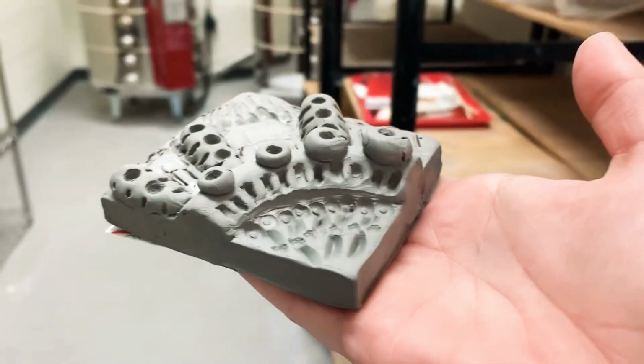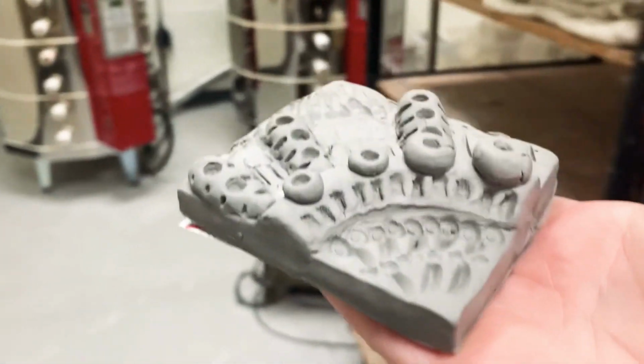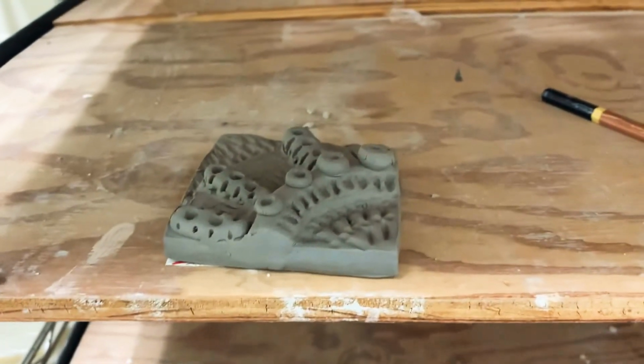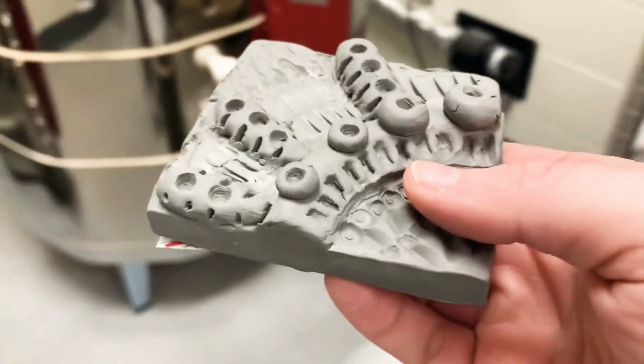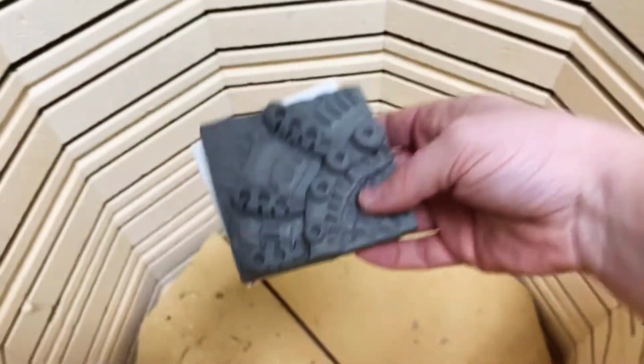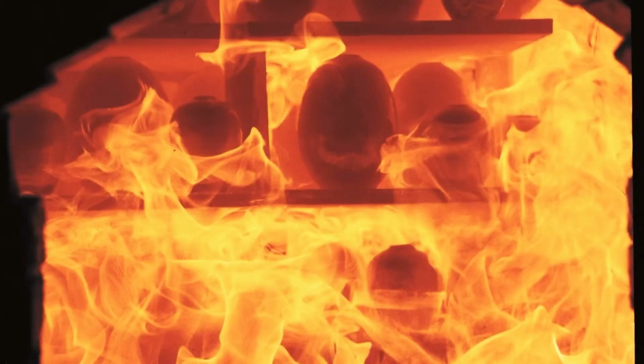Now, your tile will come into the school, go into the kiln room here, and sit there to dry out for like a week and a half. We're going to make sure it's dry. Once it's dry, which this one's not, it's going to go into the kiln and be fired at 2,000 degrees.